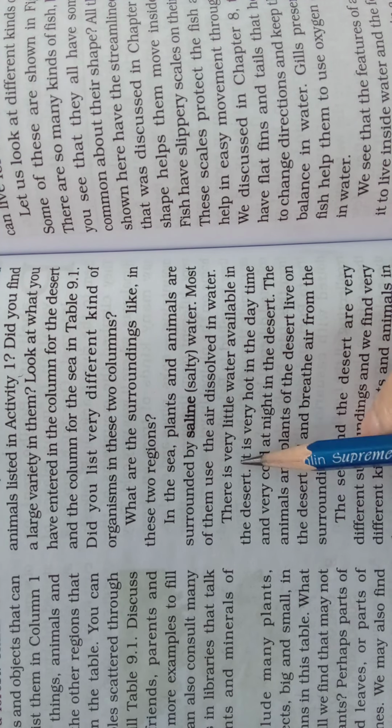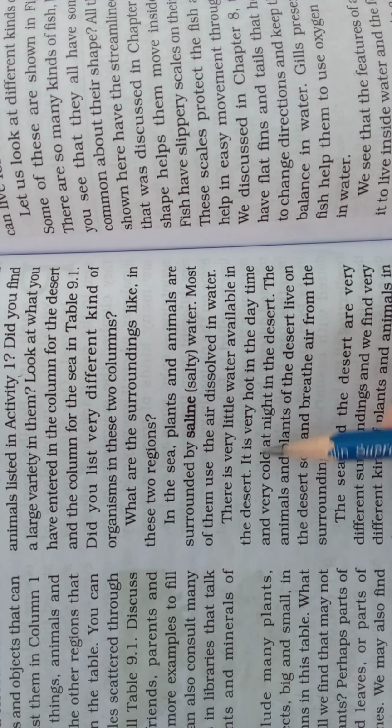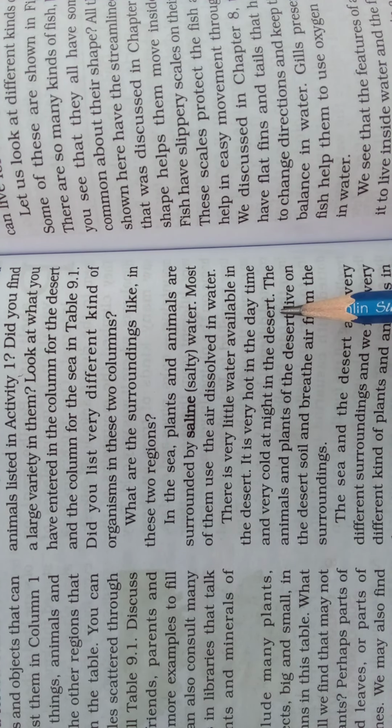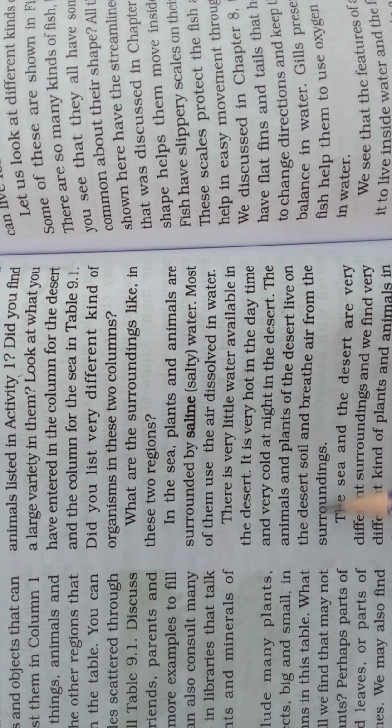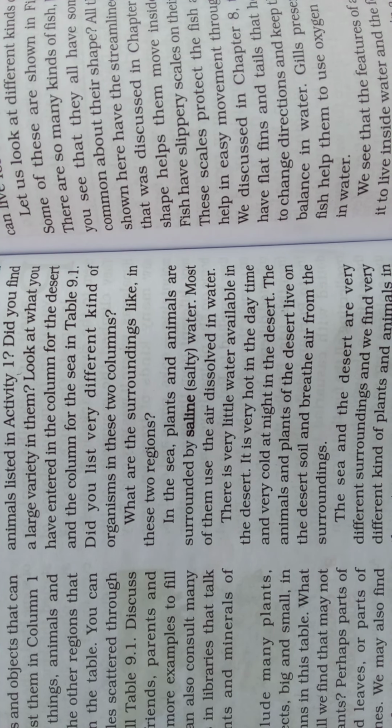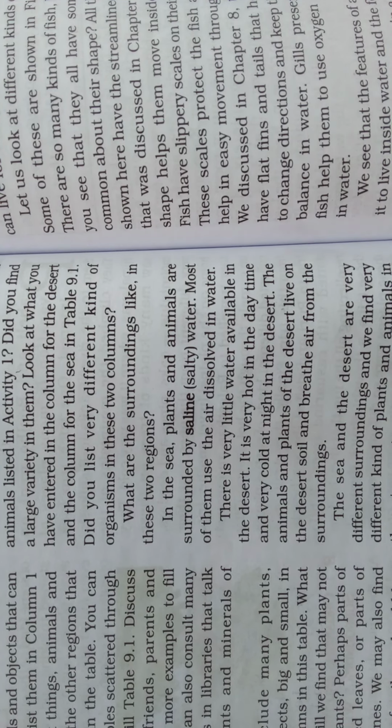There is very little water available in the desert. It is very hot in the daytime and very cold at night in the desert. The animals and plants of the desert live on the desert soil and breathe air from the surroundings. It is very hot in the daytime, but what to do? The animals should live there only. Even the plants and animals live there and breathe the air in the surroundings.